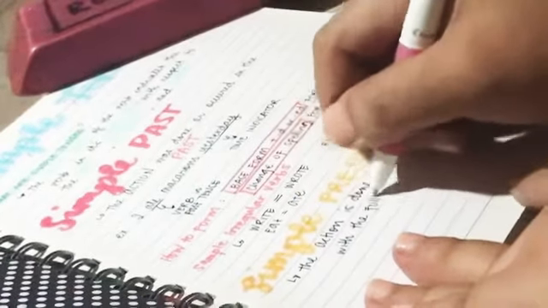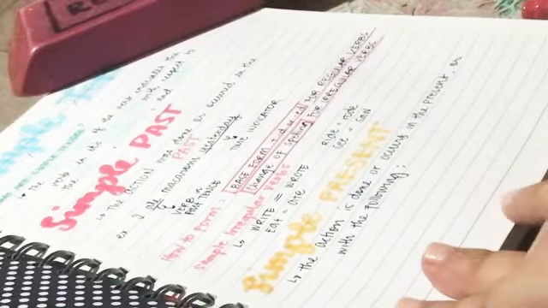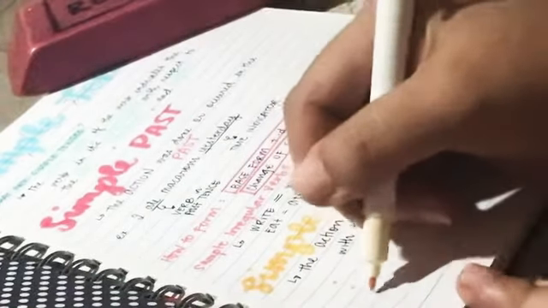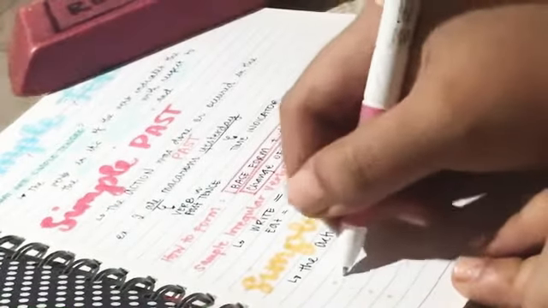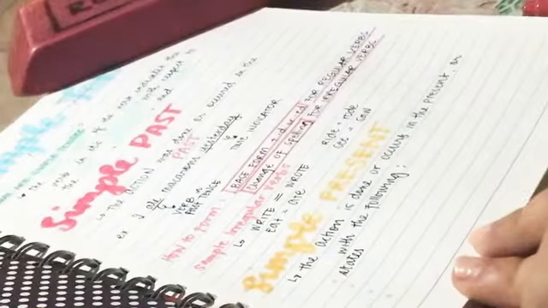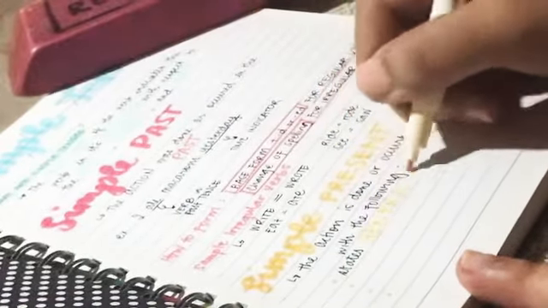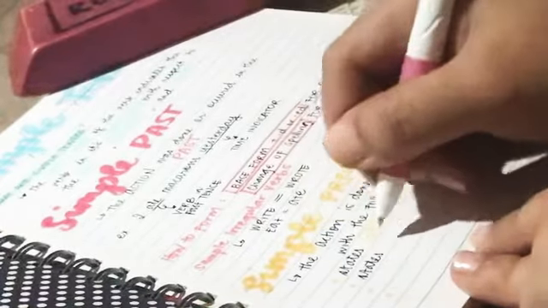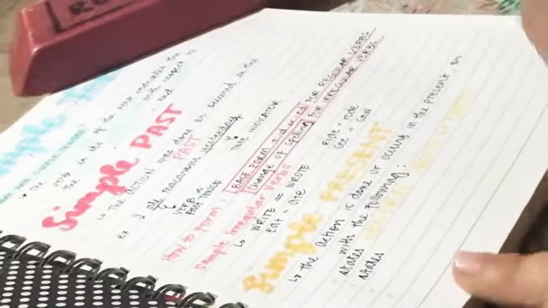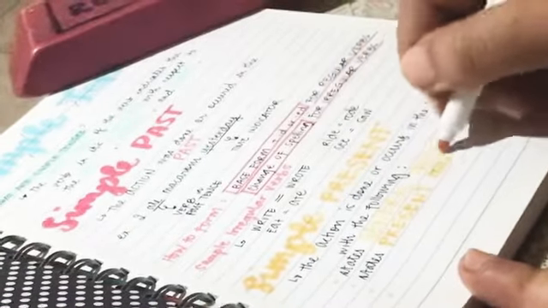And then here I wrote that there are 4 other indicators when you are going to use the present tense. The first one being that it states a general truth or a fact. Another one is when you are stating the present condition of something. So it's the most commonly used way of the simple present tense.